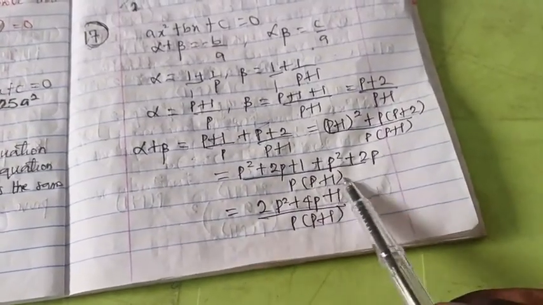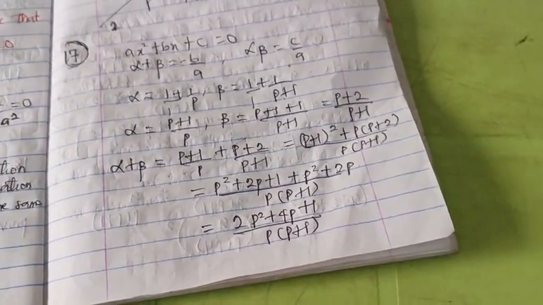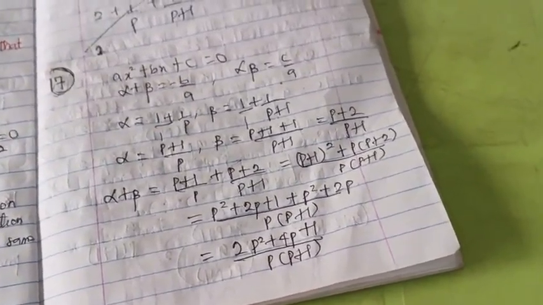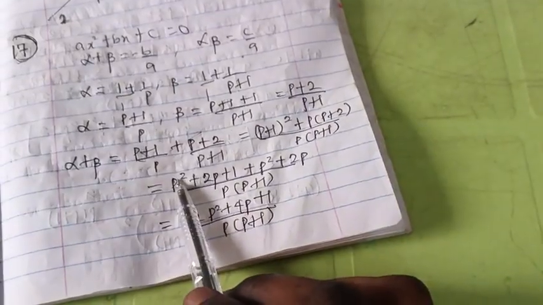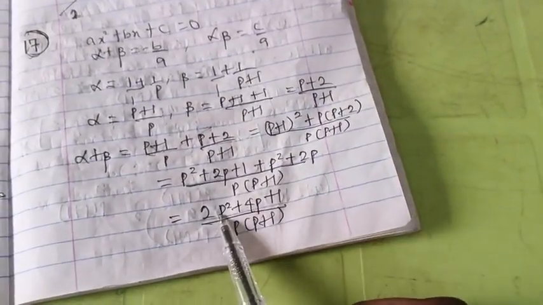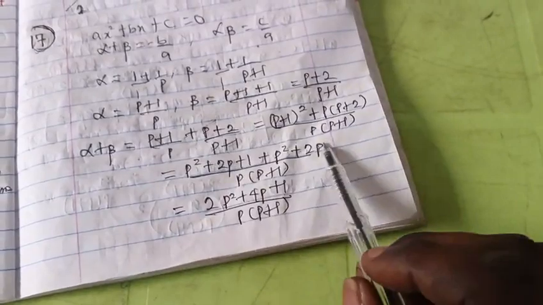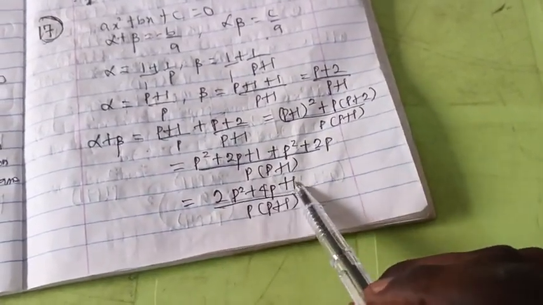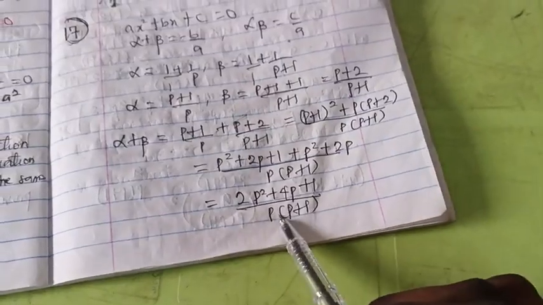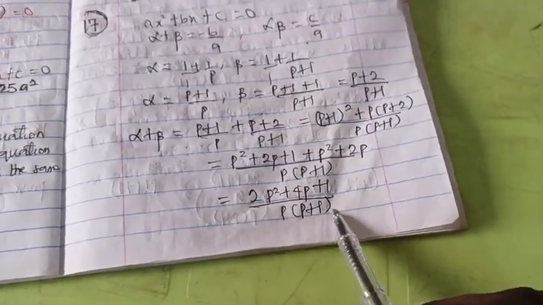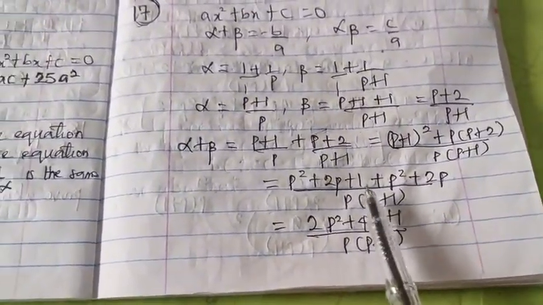We don't need to open the denominator; it's not really significant. Now, are we there? We have p squared plus p squared, that's 2p squared, and 2p plus 2p, that's 4p, plus 1, all over p into p plus 1. So that is what we get for the sum.